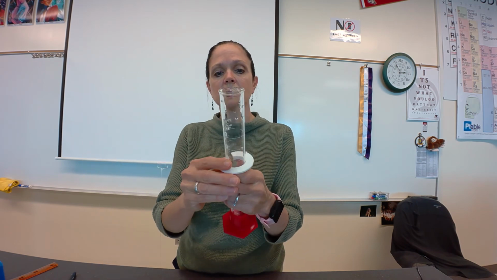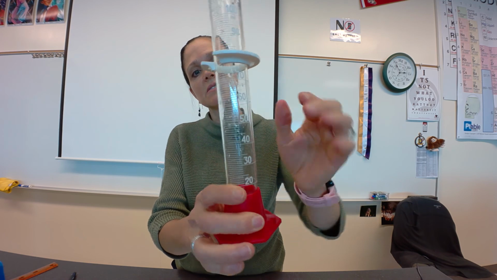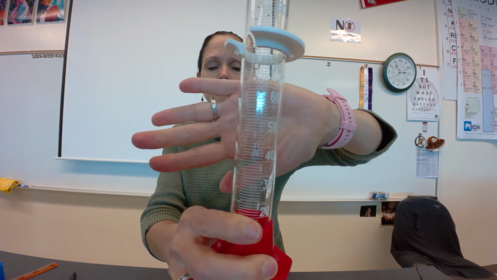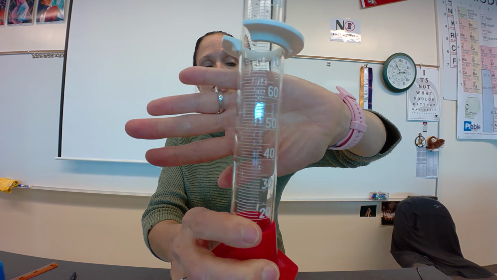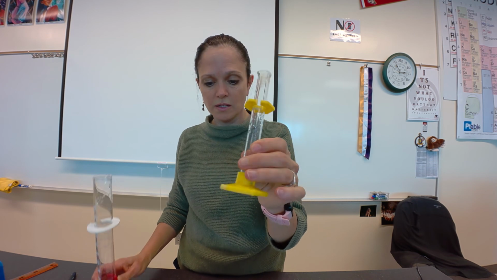This is a 50, or actually 100 mil graduated cylinder. Each of these lines are worth a milliliter. So we can get to the 10th of a milliliter. So this will go to the 10th. This little one will go to the 100th, okay?